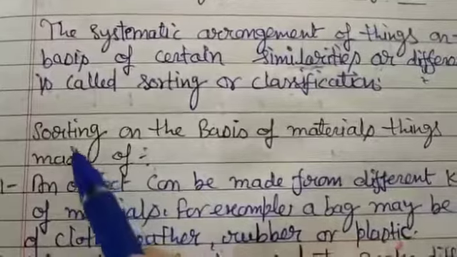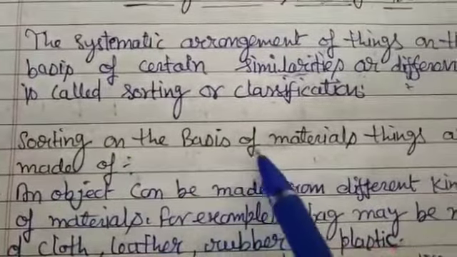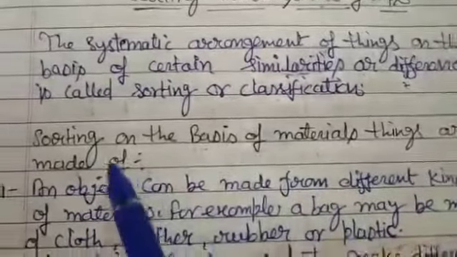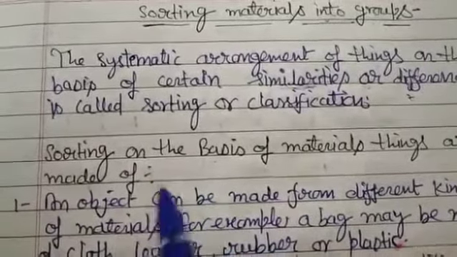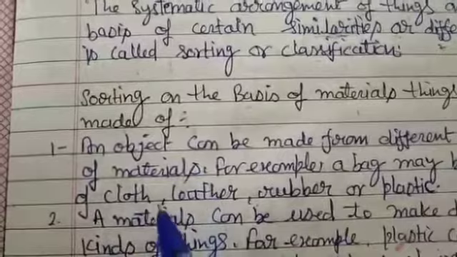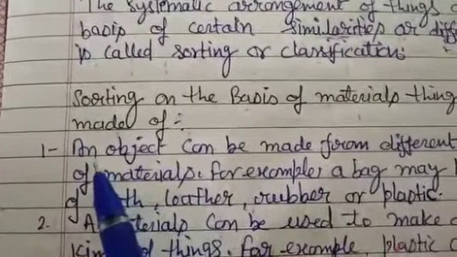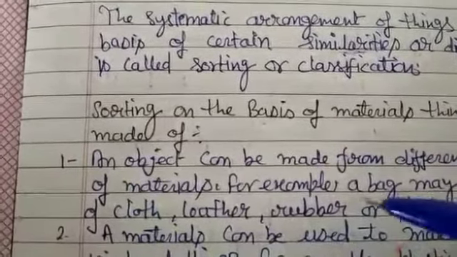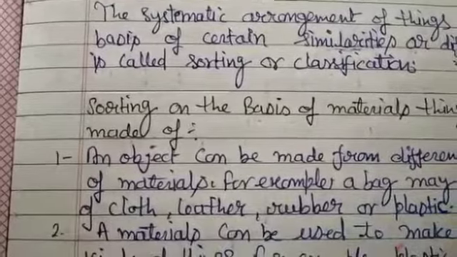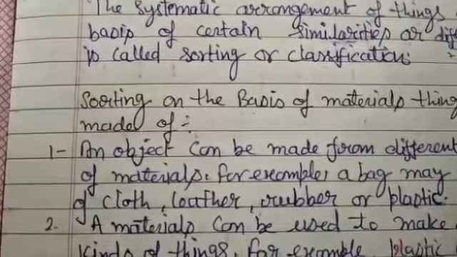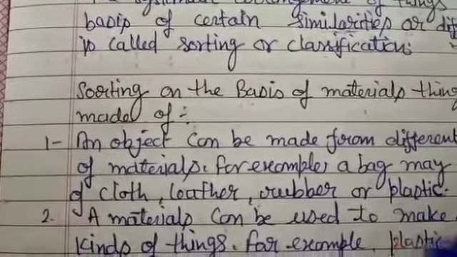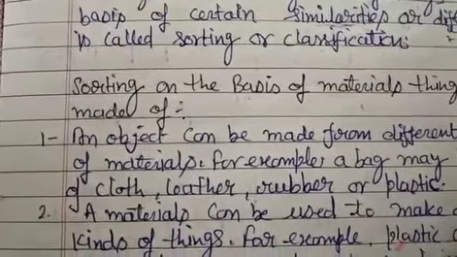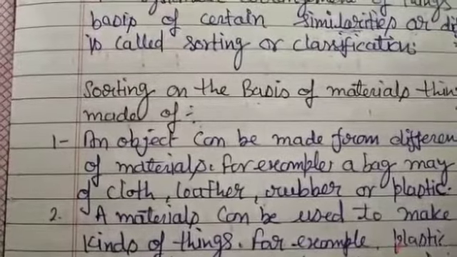Now, sorting on the basis of materials things are made of. Depend करता है कि वो किस material से form हुए हैं. For example, first thing here: plastic bottles, glass jars, steel containers, wooden drums, and earthen pitcher. The plastic, glass, steel, wood, and soil are the materials used to make these things.